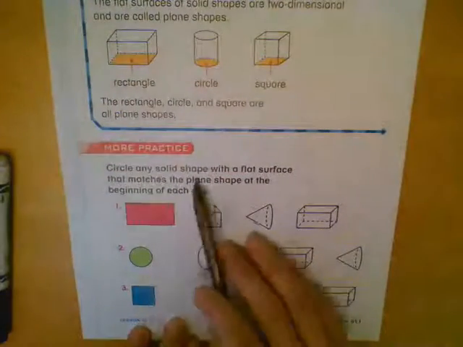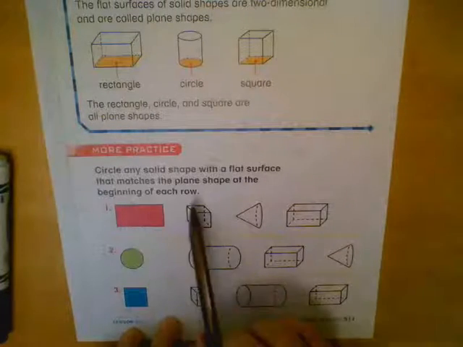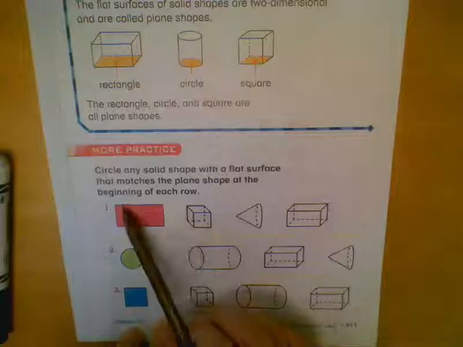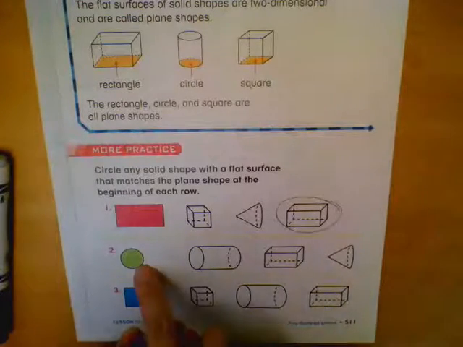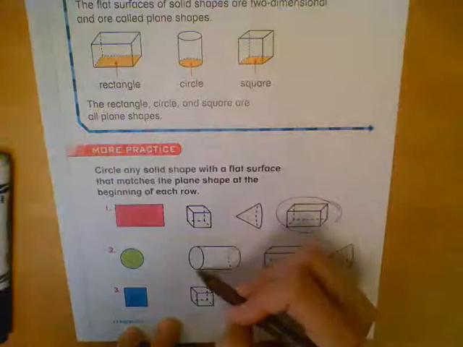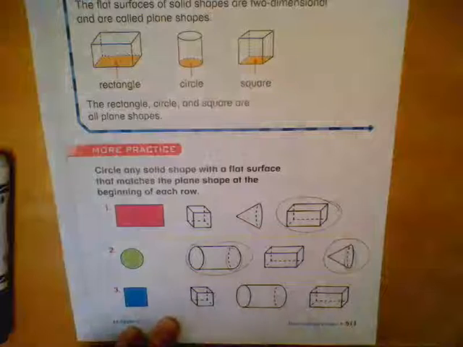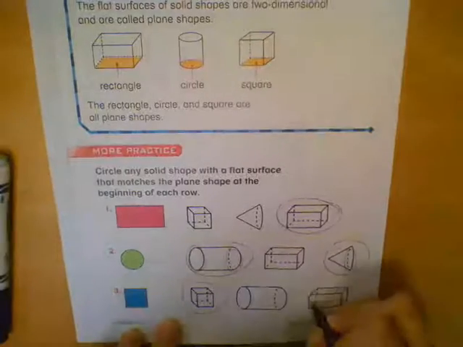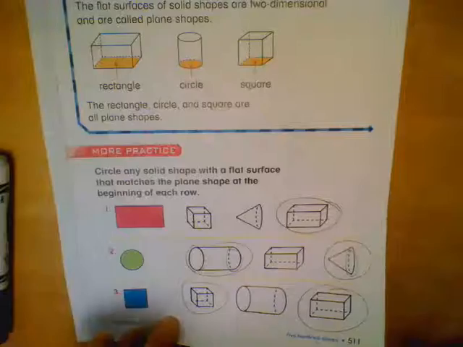It says circle any solid shape with a flat surface that matches the plane shape at the beginning of each row. So for this one, we're looking for a rectangle, and we know that our rectangular prism has a rectangle. Here, we're looking for a circle. Well, our cylinder has circles on the end, but so does our cone, so we can circle both of those. And for the square, I know I could press the cube and get lots of squares, or I could press the ends of my rectangular prism and get squares as well.